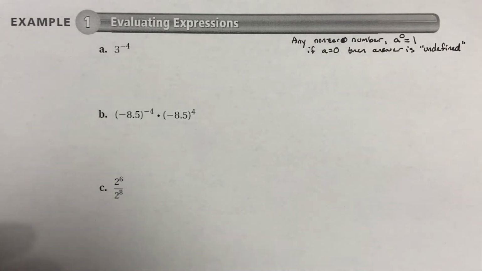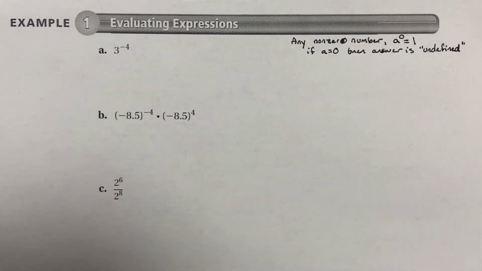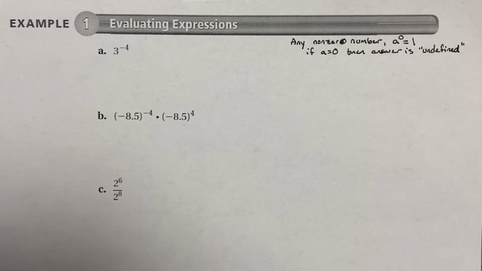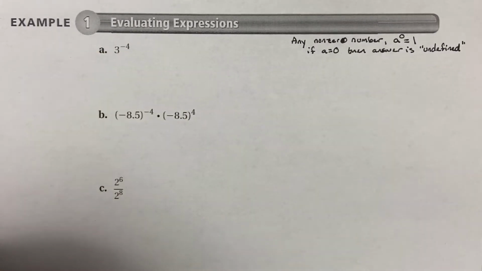Now remember, ladies and gentlemen, undefined doesn't mean we don't have a definition for it. In math, undefined means it is its own definition. It's undefined. There isn't a definition, not that we can't find one. All right, the next thing we need to know is negatives.